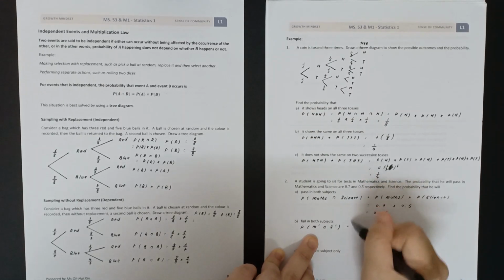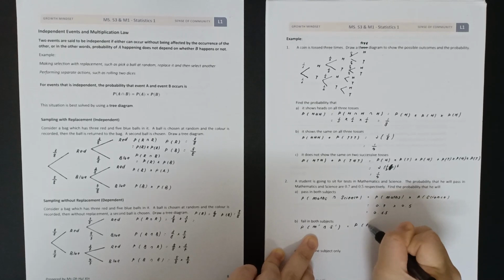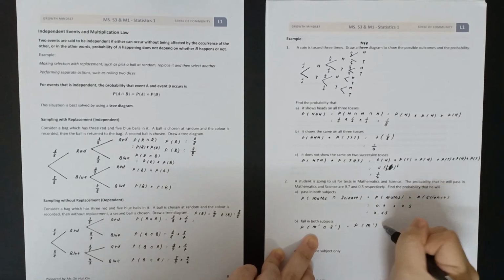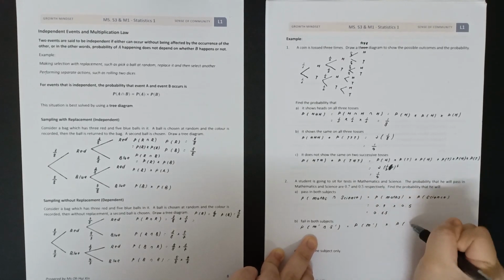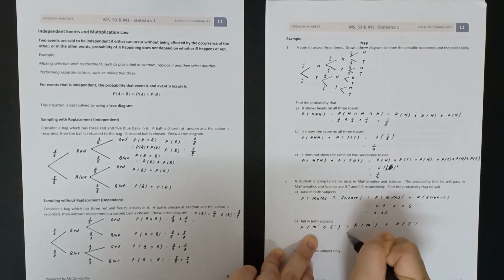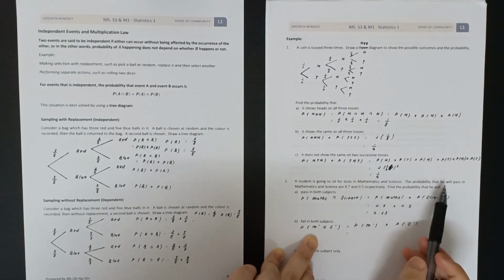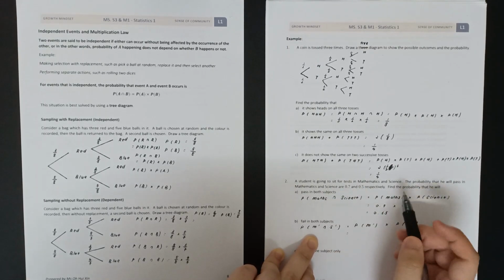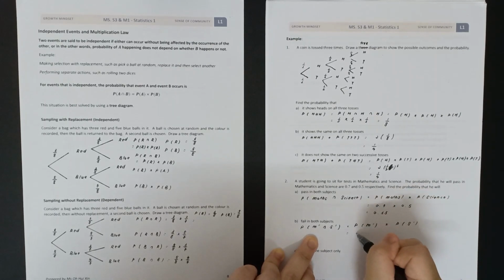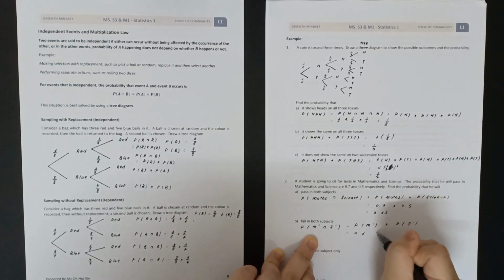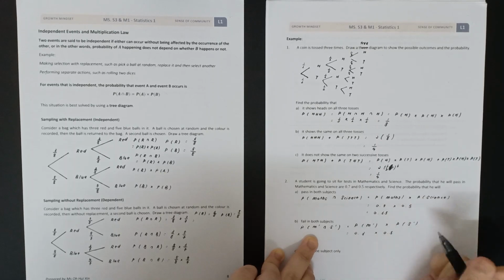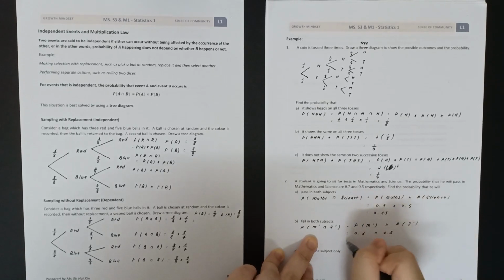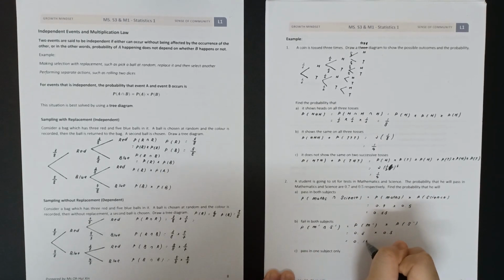So the probability for me to fail in maths, I will multiply with the probability for me to fail in science. How do I find this? The probability for him to pass in maths is 0.7, so to fail is 0.3. Then times 0.5, which is 1 minus 0.5, and you get 0.15.